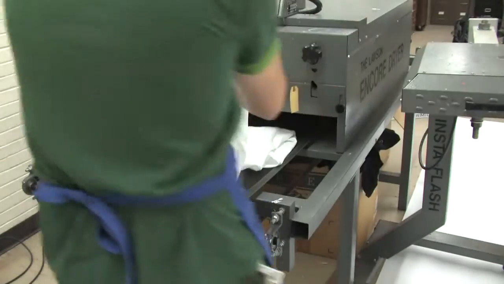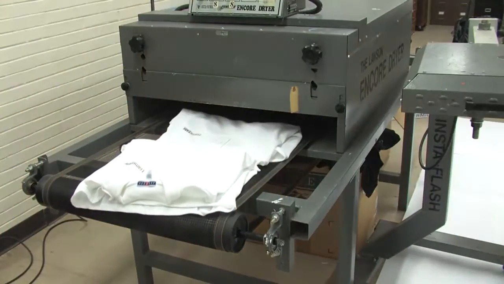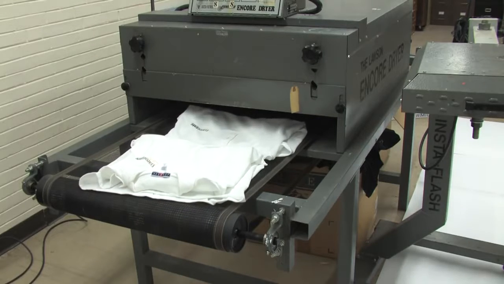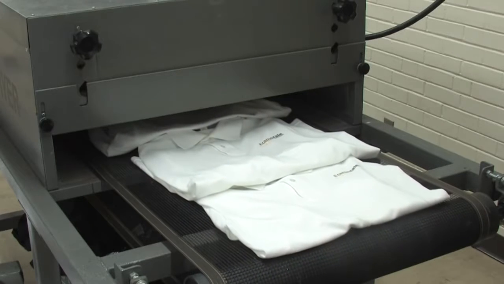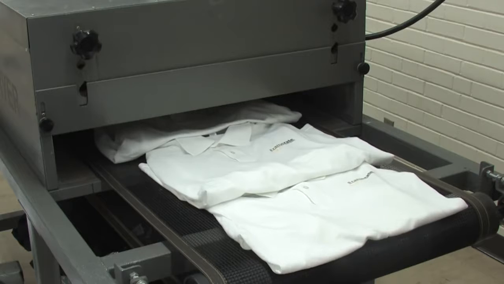Once all of the shirts are printed, they are removed from the press and sent to the dryer for final curing. Your new shirt is now completed and ready to be worn. Now that wasn't so hard, was it?